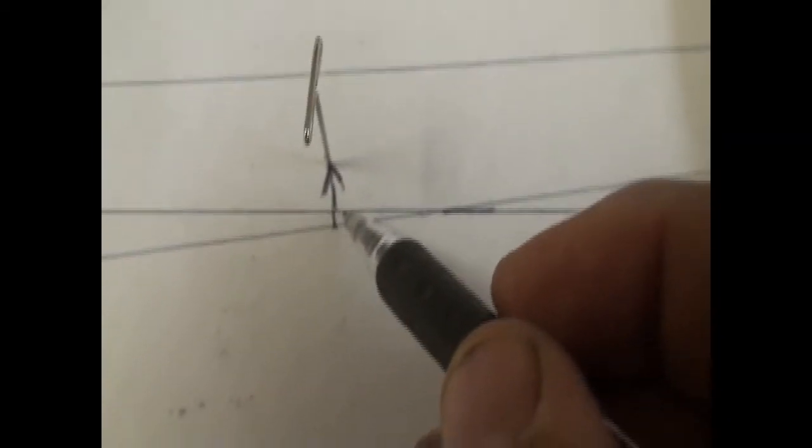You see here, those lines. And then I can draw the image, go down, put an arrow like that. So it creates an upright virtual image, whereas this one is the object.